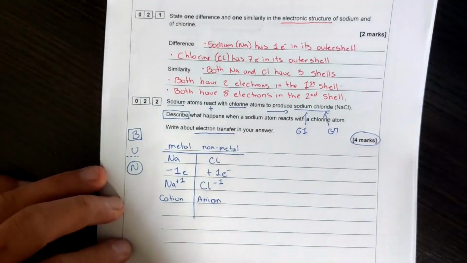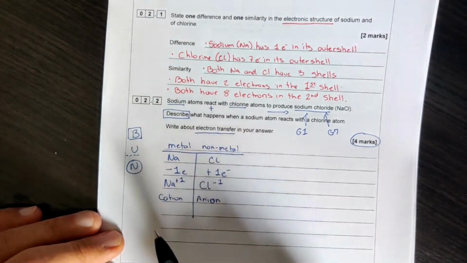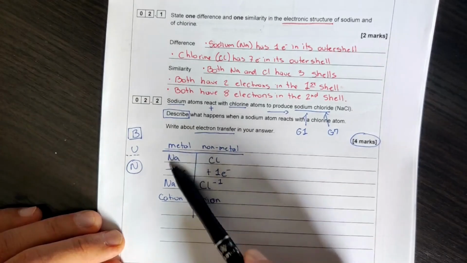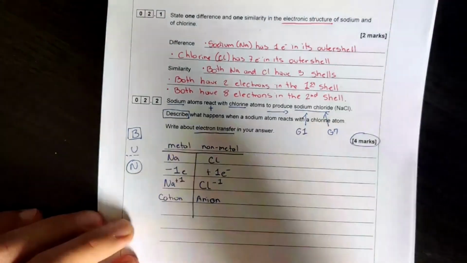Okay, there we go. So having this structured, all we have to do is put it into words. Now this here will be 1 mark, 2 marks, 3 marks, 4 marks. Let's go.